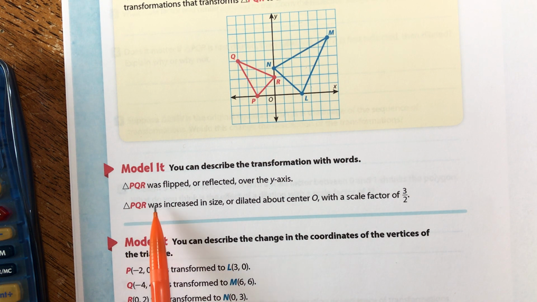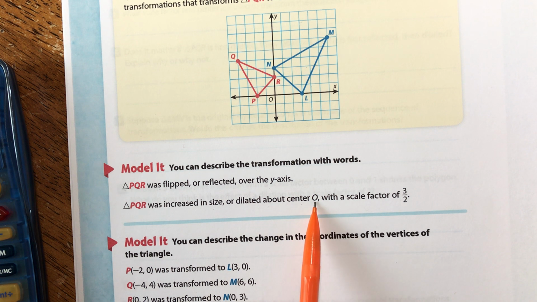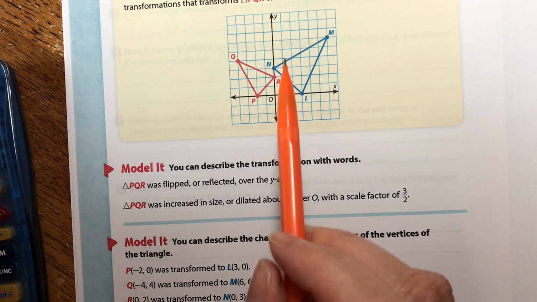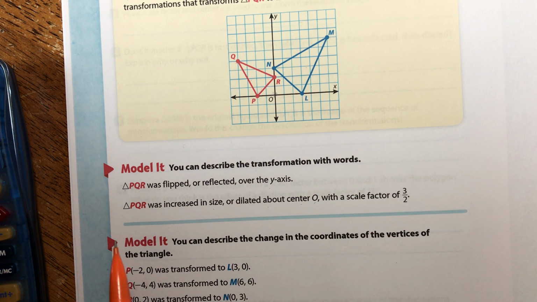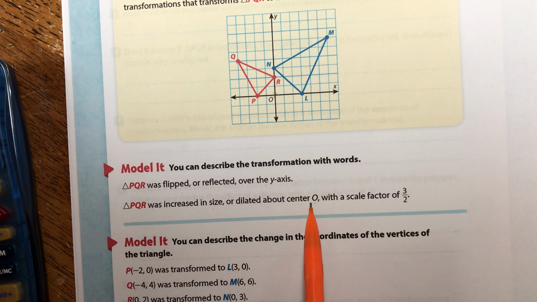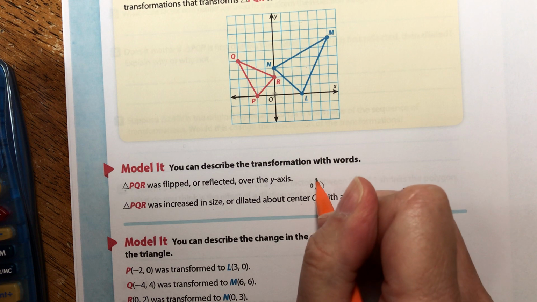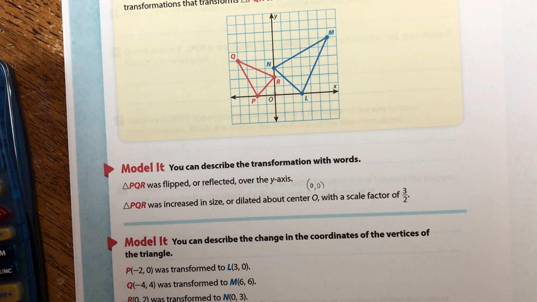And then it says PQR was increased in size or dilated about the center O, the origin. So something to keep in mind, they're saying that that's the center of dilation. So remember from yesterday, the coordinates for the origin are 0, 0 on both of those.